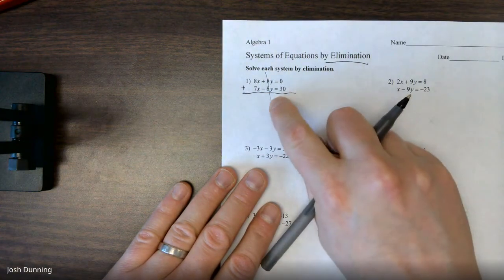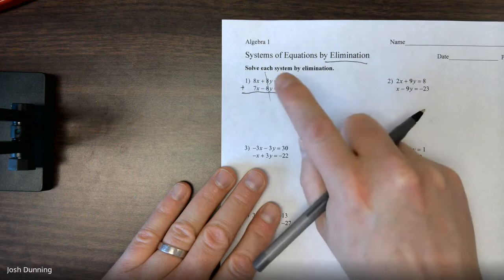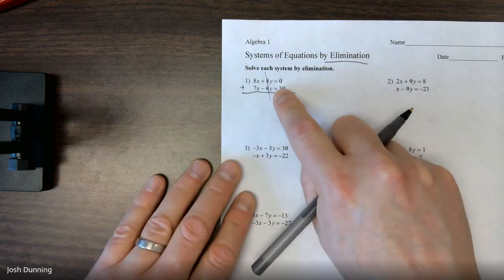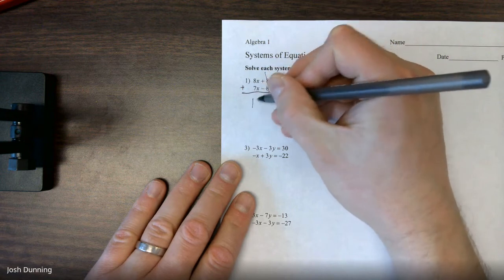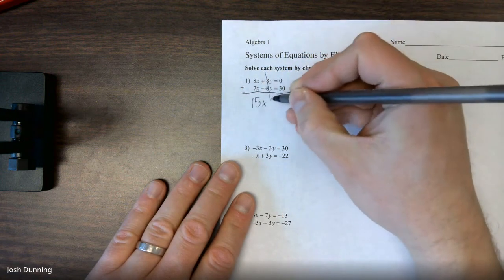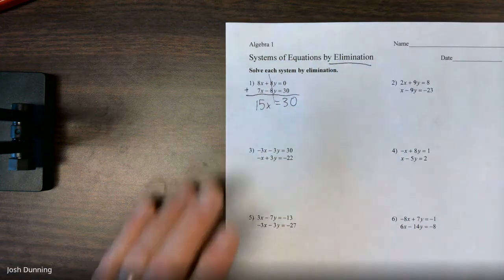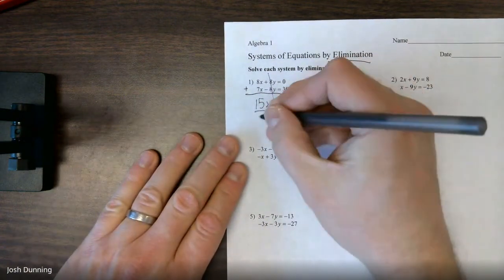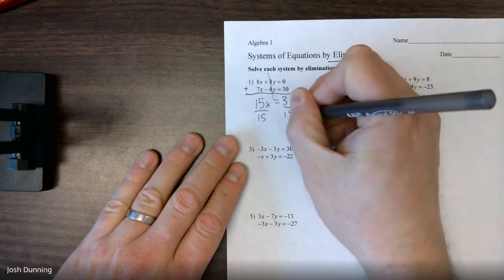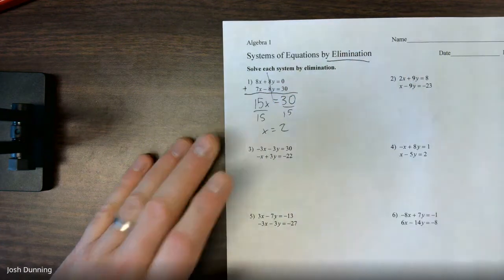Now, if you're doing this on your own, don't physically destroy them. You're going to need these equations again. So we'll add the rest of it now. 8 plus 7, 15x, 0 plus 30 equals 30. Hey, I can get a nice, neat answer now. We divide by 15. X is 2.